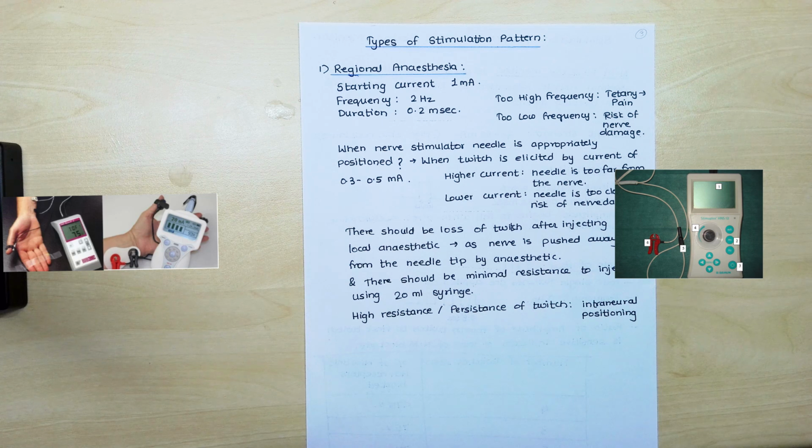The nerve stimulator needle is appropriately positioned when the twitch is elicited by a current of 0.3 to 0.5 milliampere. If a higher current is required, that means the needle is too far from the nerve. If a lower current is required, the needle is too close to the nerve and there is risk of nerve damage.